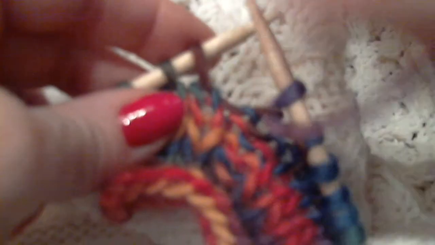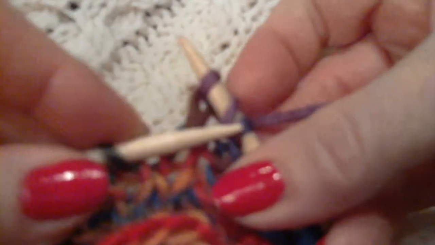So anyway, tinking is, practice it on something like this. Say I forgot to change the position and I knew I was supposed to knit, but I didn't put my strand in the back, and I got an accidental yarn over here. It's very easy to unknit it, and then you kind of unwind the yarn and get it back the way it's supposed to.